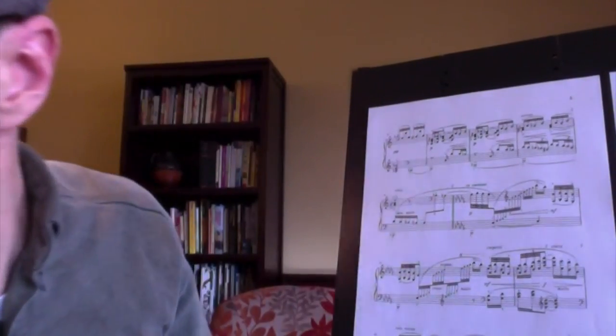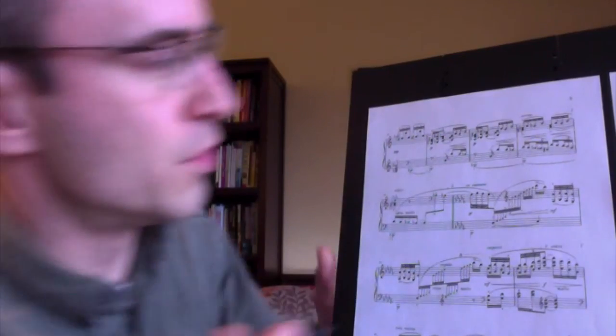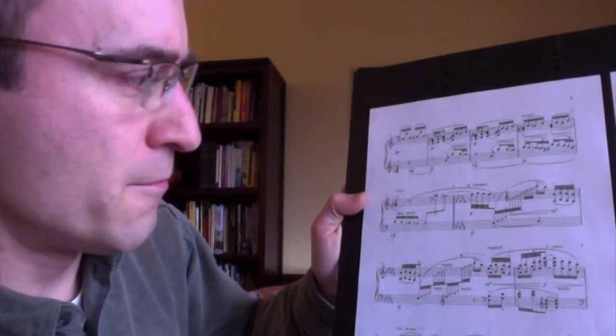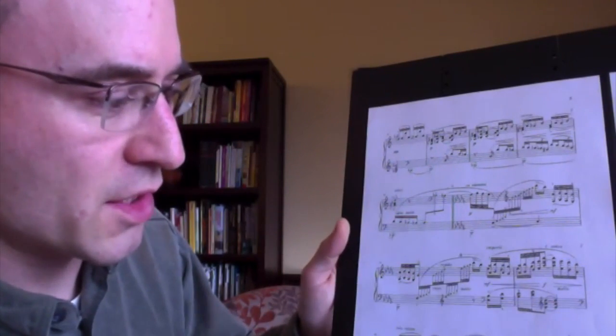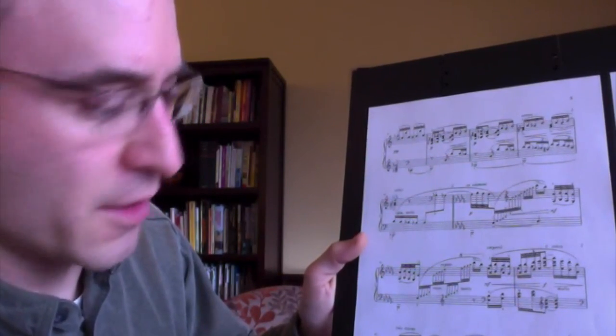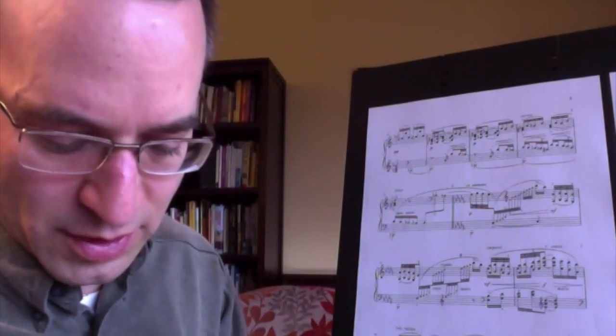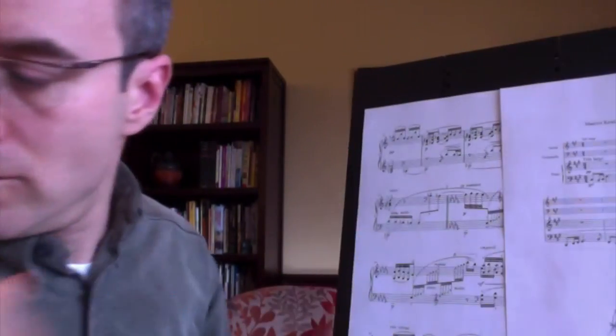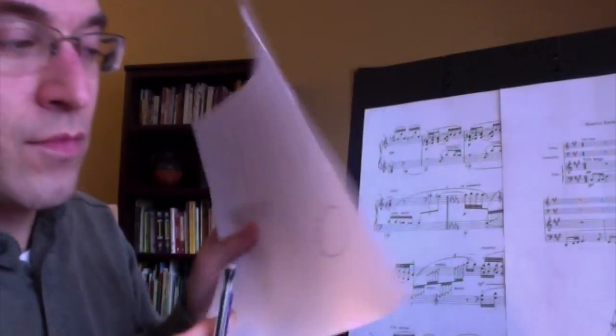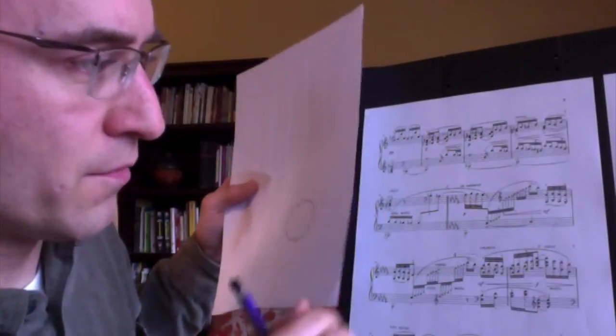Is it book 1? Yeah, book 1, Voiles. The whole rest of the piece is whole tone, but this middle section is pentatonic. Let me see, I scribbled out a clock face diagram for it.